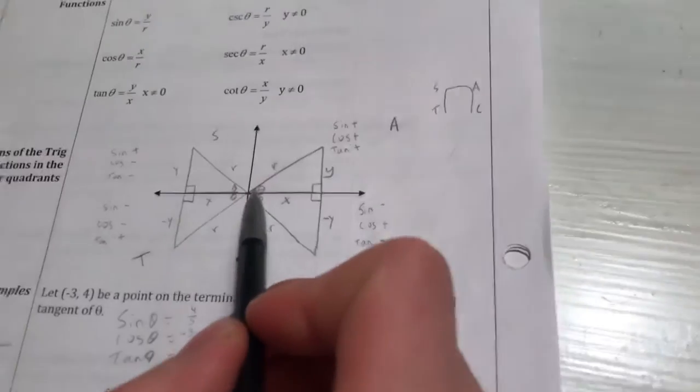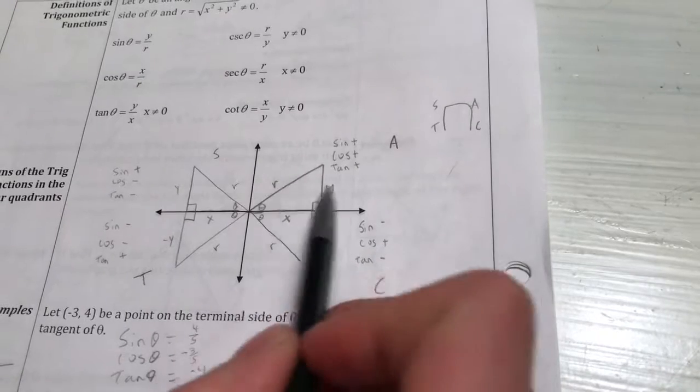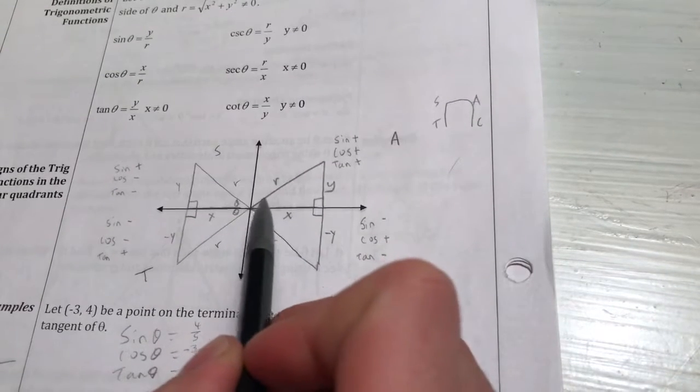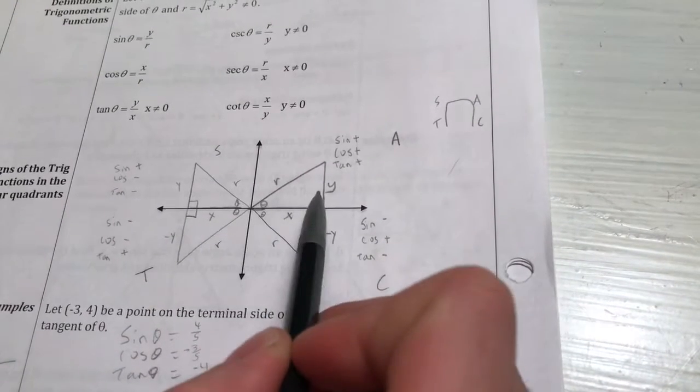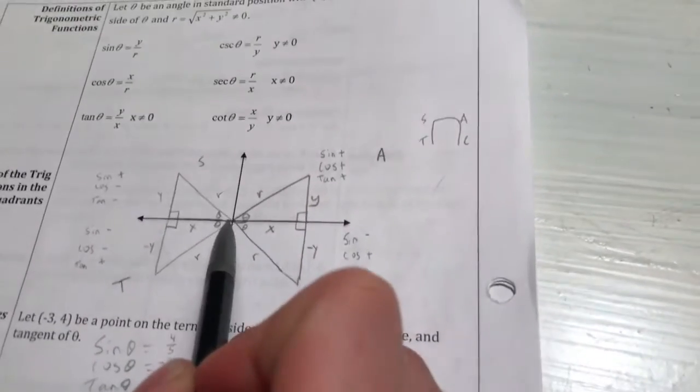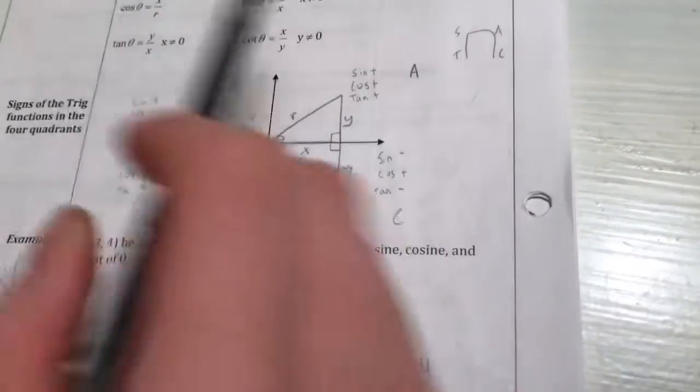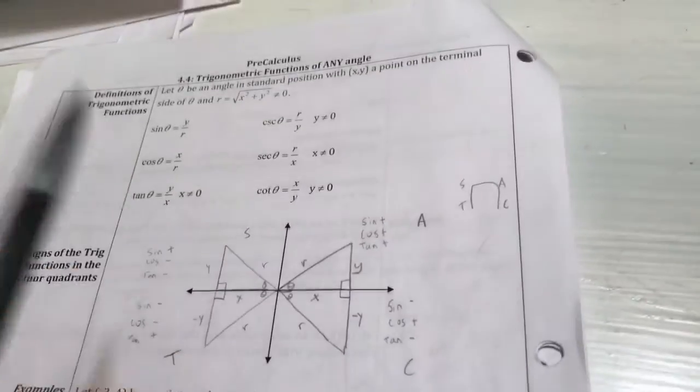Now you set up the triangle when solving for sides, with theta as the angle, and then opposite is y, sine is y. The hypotenuse is r, and that's why r is the hypotenuse.